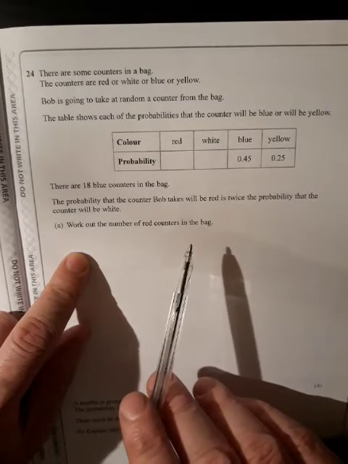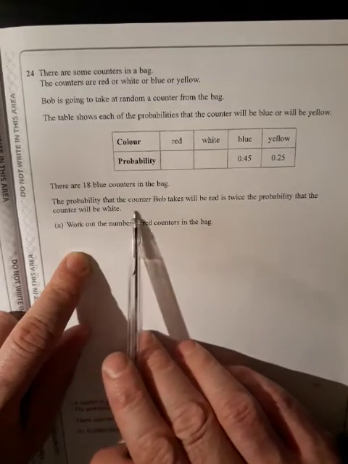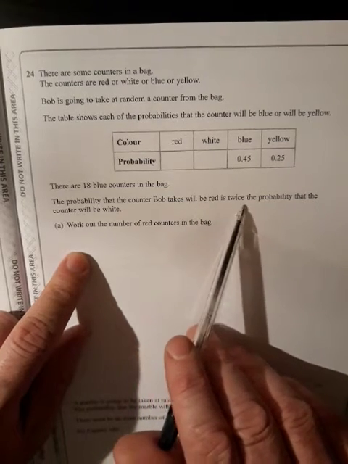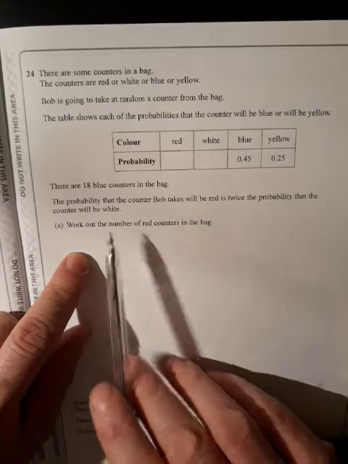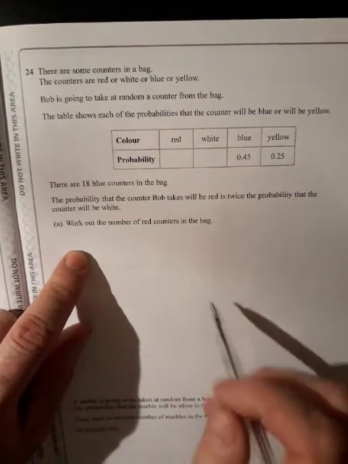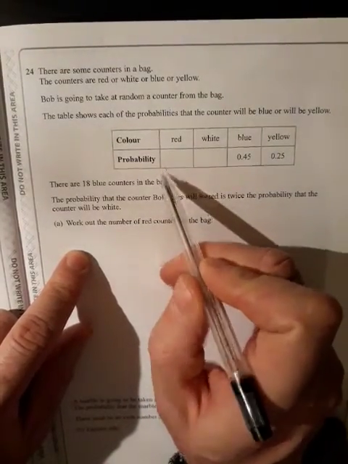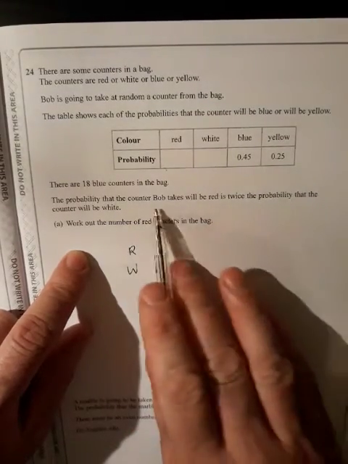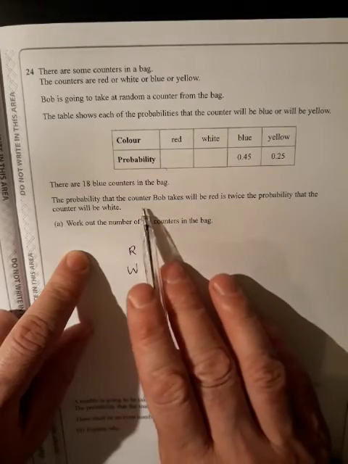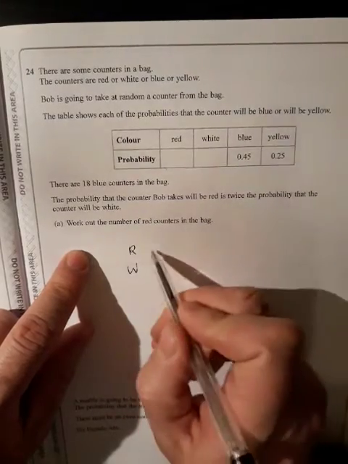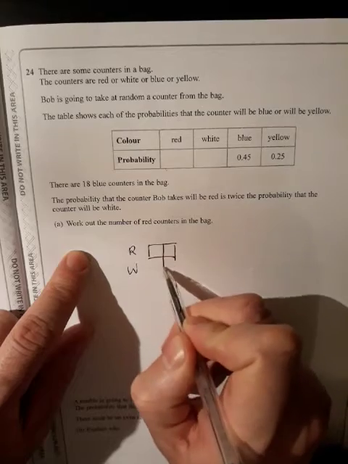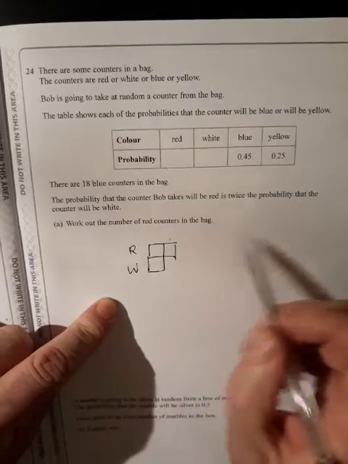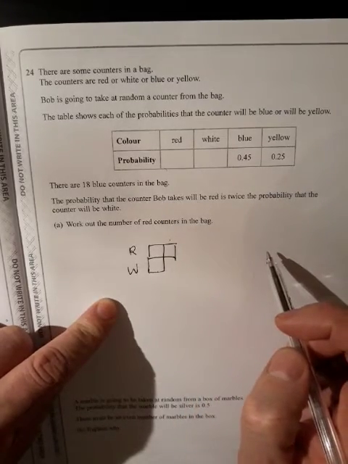Okay, we can come on to that in a minute. And the probability that the counter Bob takes will be red is twice the probability that counter will be white. So what we already know is that there's lots of different ways of doing this. We could have the red and the white, and it says the probability the counter Bob takes will be red is twice. So we could say that's worth 2, and white is worth 1. That would be 2 to 1, almost like a ratio.